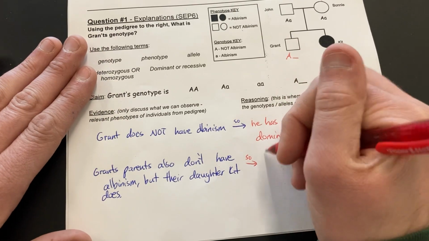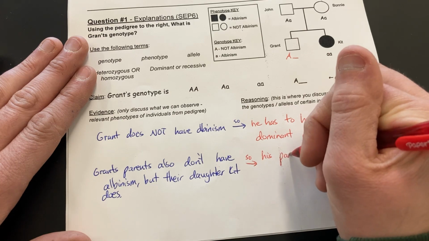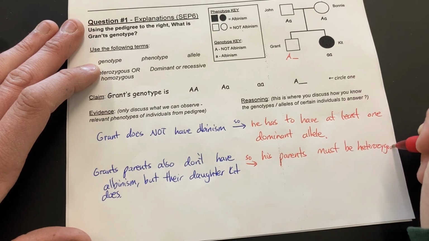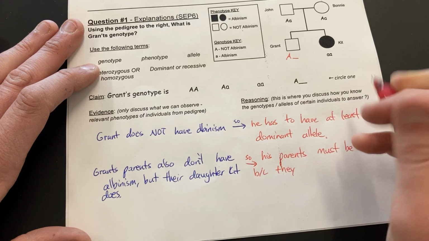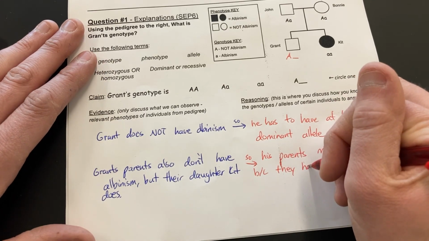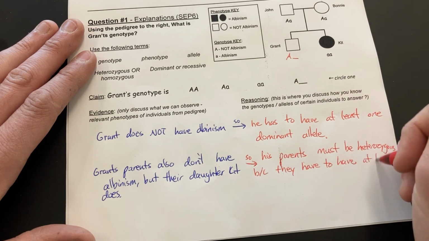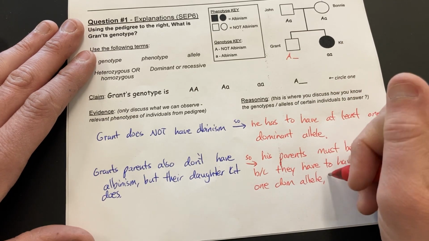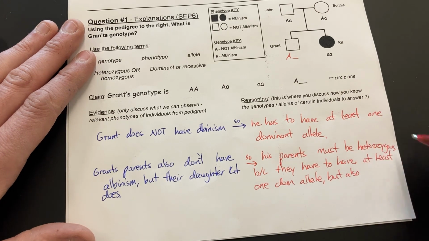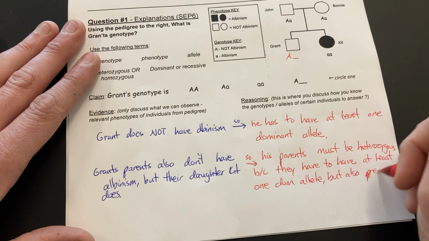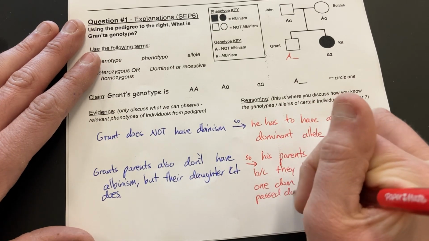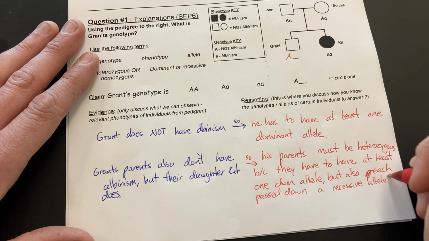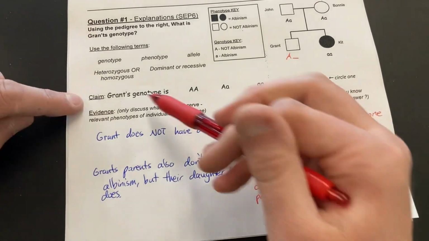So, his parents must be heterozygous because they have to have at least one dominant allele, but also each pass down a recessive allele, a little a, to Kit. Okay, but again, I care about what Grant's genotype is, right?